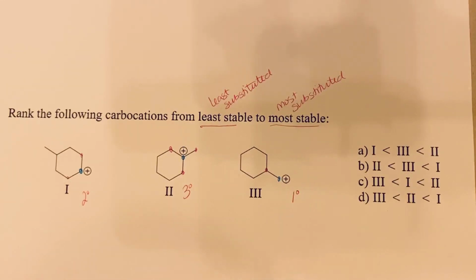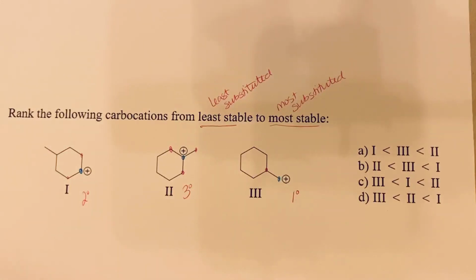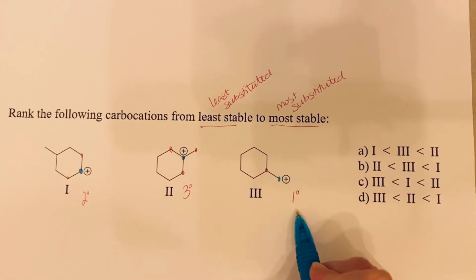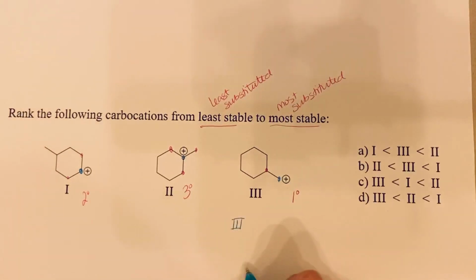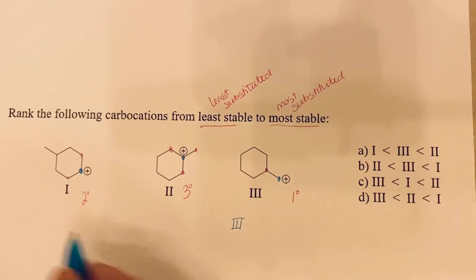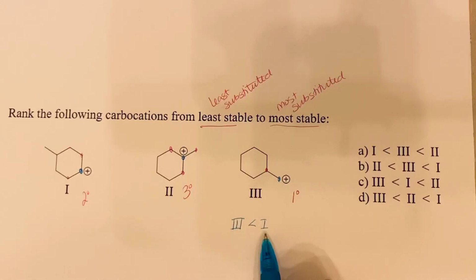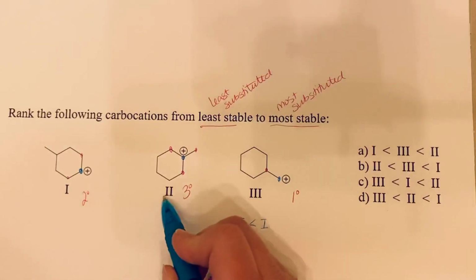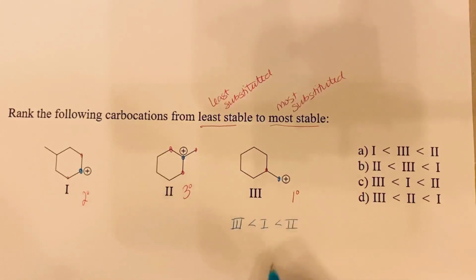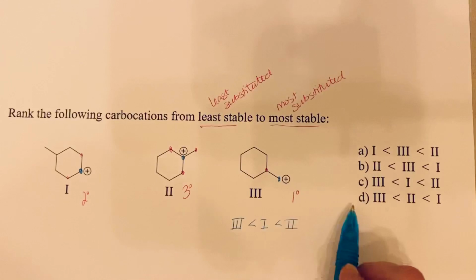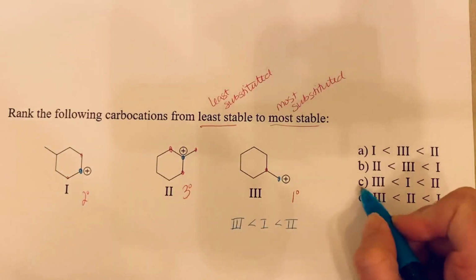We were asked to rank these in order from least stable to most stable, which means that this third structure, the primary carbocation, is our least stable. And this is less stable than structure 1, the secondary carbocation, which is in turn less stable than structure 2, the tertiary carbocation. Looking at our options, this ranking corresponds to option C, which is the correct answer.